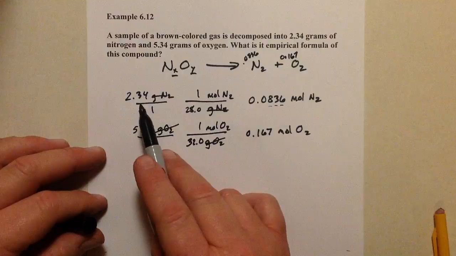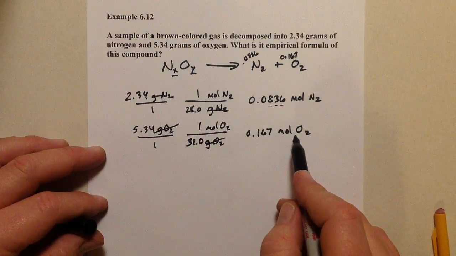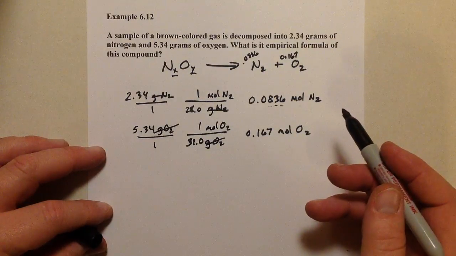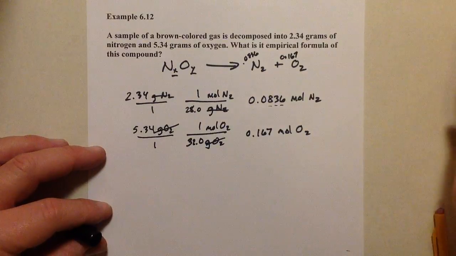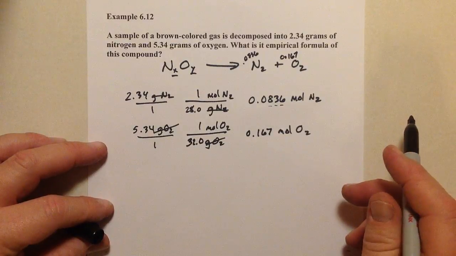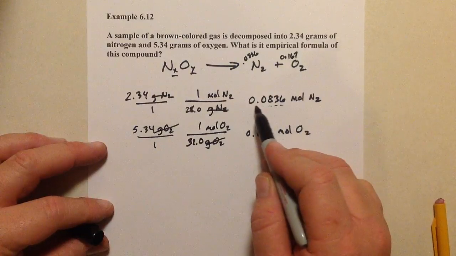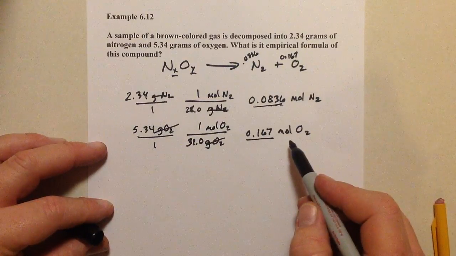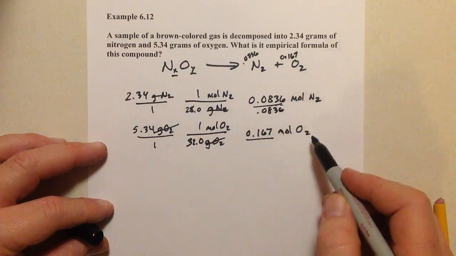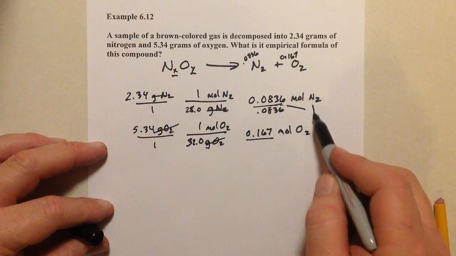So once again, we converted from grams to moles of nitrogen, from grams to moles of oxygen, but now we've got to figure out a way to turn this into a whole number integer. So the way we do this is to simply divide both of these numbers by the smallest number. Well, that would be 0.0836, right? And this number divided by this number would equal 1.